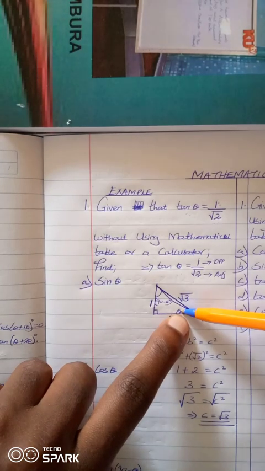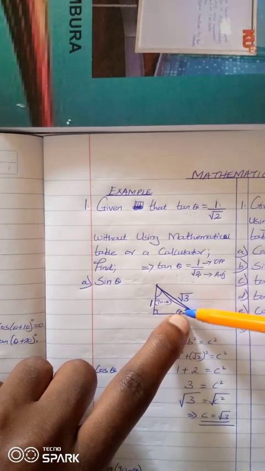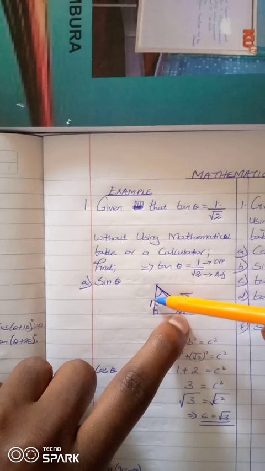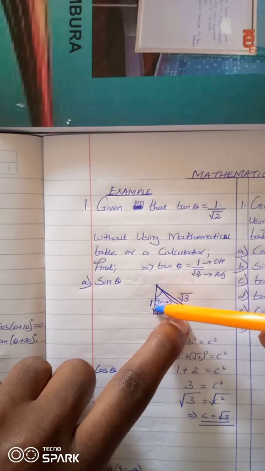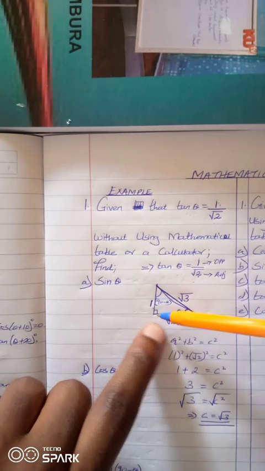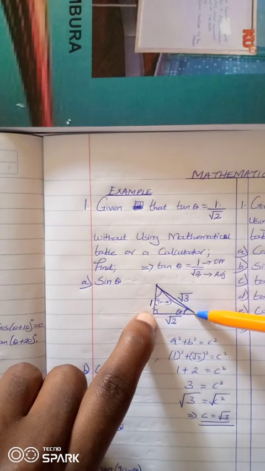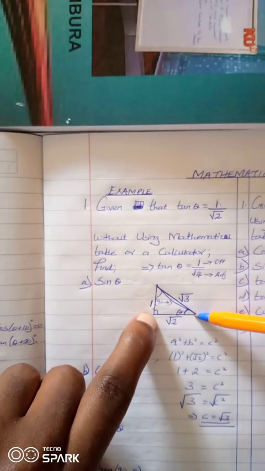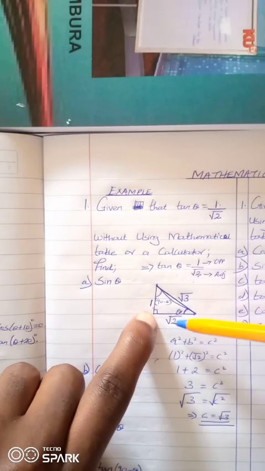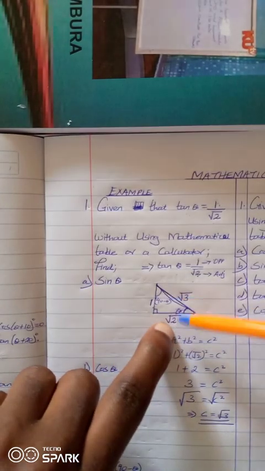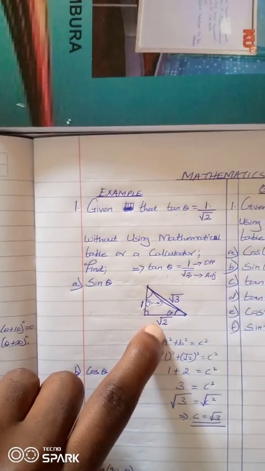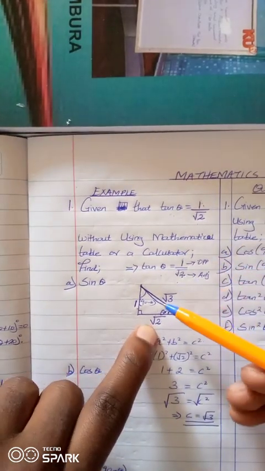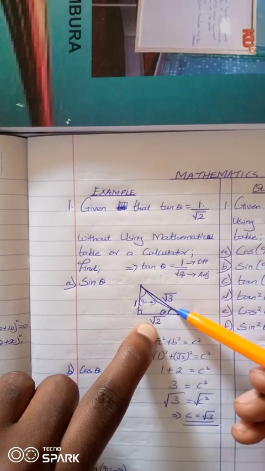What did we say about these sides? The opposite of theta is the side that directly faces theta. Therefore, opposite is 1. The side that is very close to theta is the adjacent. And the longest side is the hypotenuse. So, my dear students, we don't have the hypotenuse.